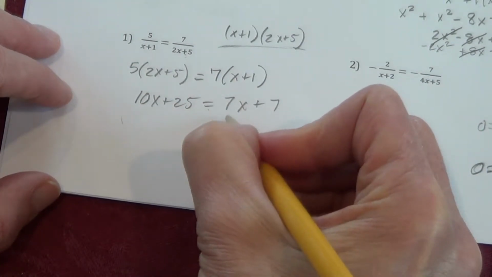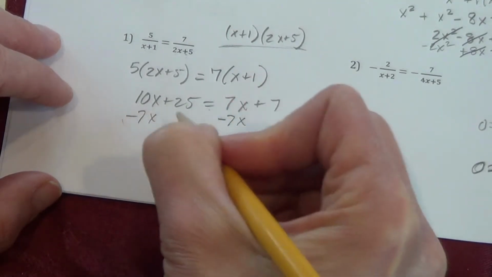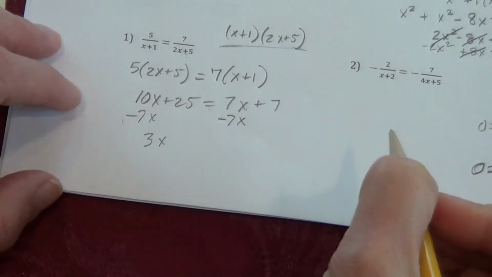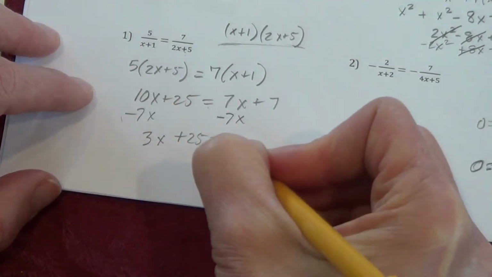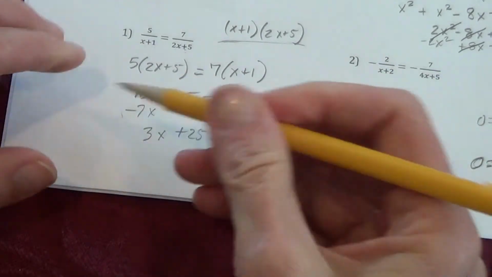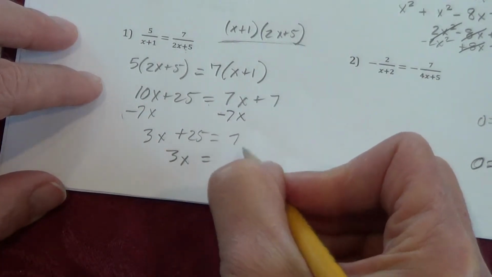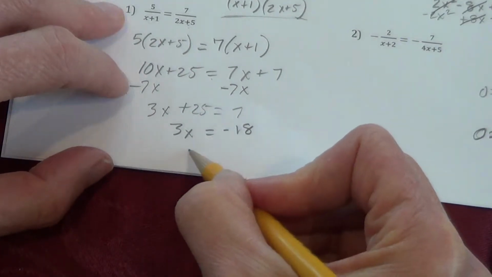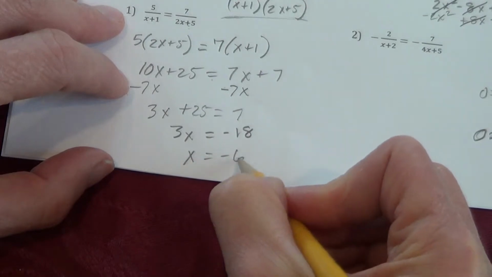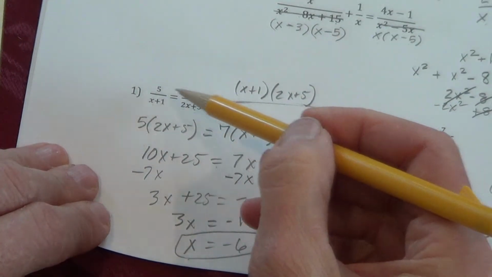10x, we want to get them on the same side, so to eliminate this 7x we would subtract 7x. We'd get 3x. We always want to gather our variable terms together. 3x plus 25 equals 7. Let's get the variable all alone. 3x equals, we would subtract 25 from each side, negative 18. Divide by 3 and we have x equals negative 6. So when x is equal to negative 6, these are equal.